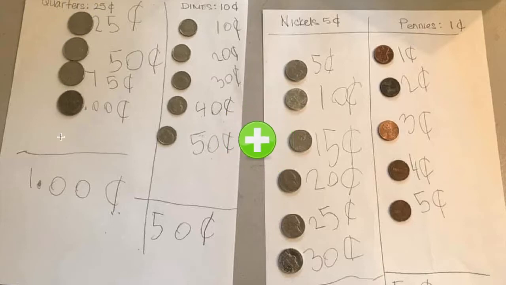So I love that this friend here added the quarters and she realized, wait a second, I can skip count by 25s. 25, 50, 75, $1. And she got $1 there. And then she did that with the dimes. And because dimes are worth 10 cents, great job with that label, she skip counted by tens. 10, 20, 30, 40, 50, and so she had 50 cents.